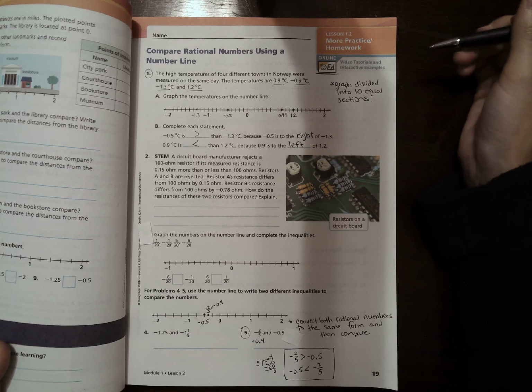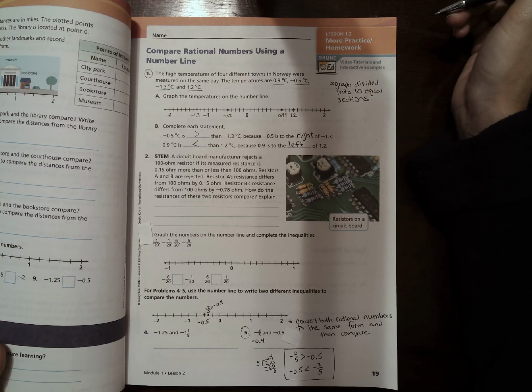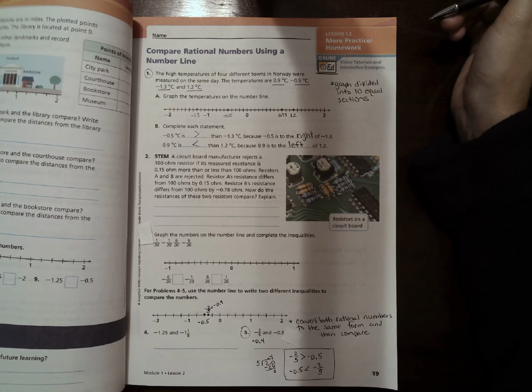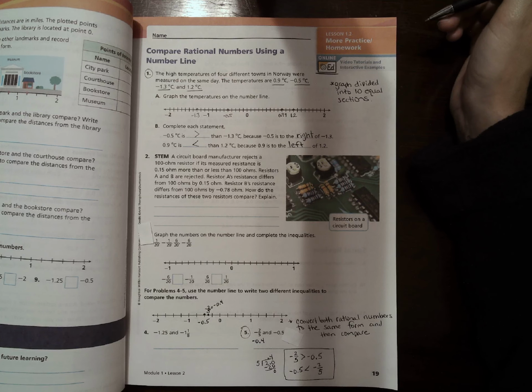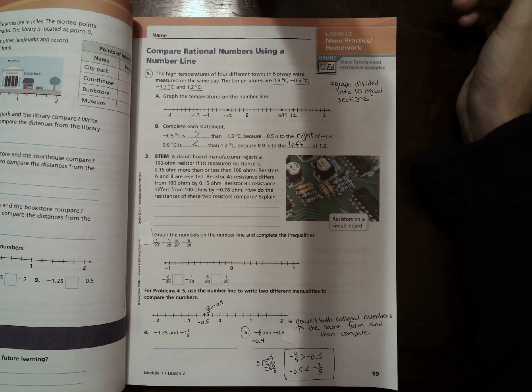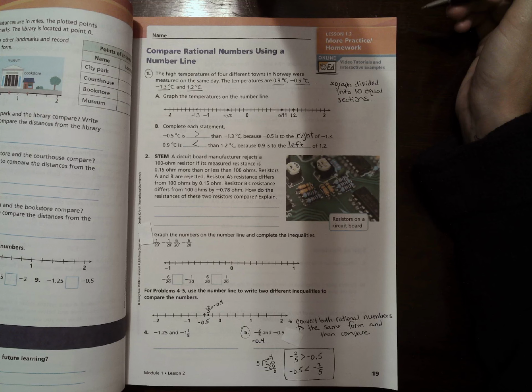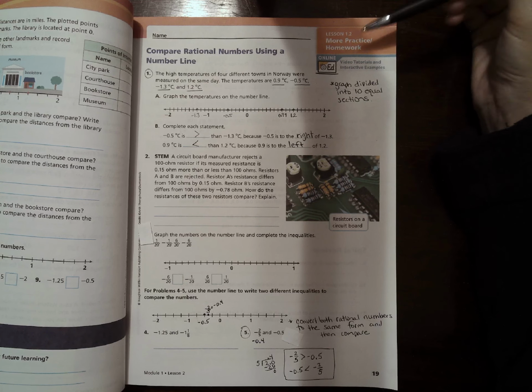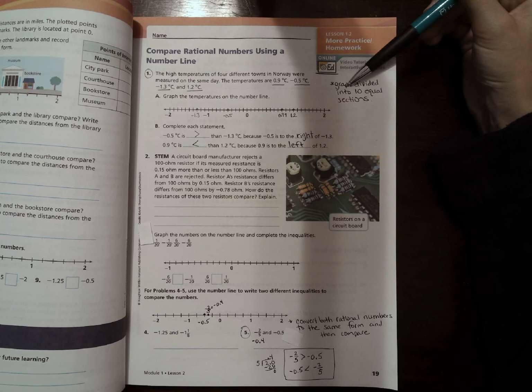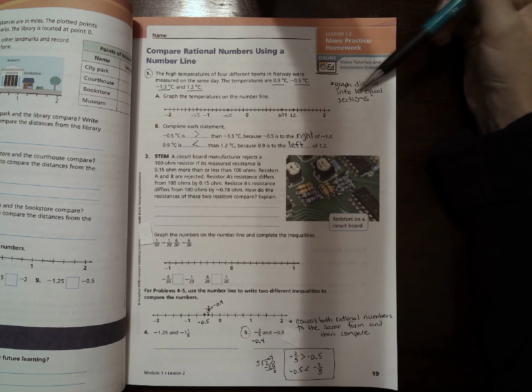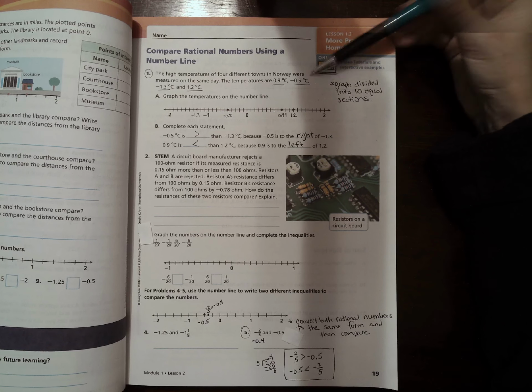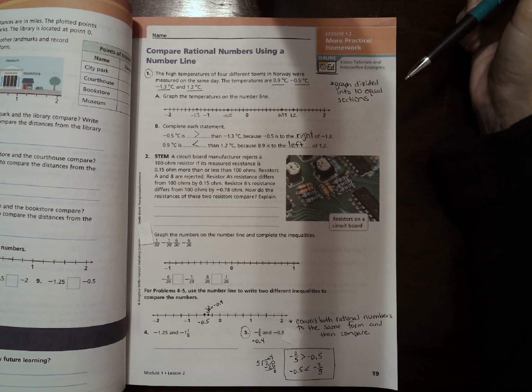Number 1. The high temperatures of 4 different towns in Norway were measured on the same day. The temperatures are 9/10 degrees Celsius, -5/10 degrees Celsius, -1 3/10 degrees Celsius, and 1 2/10 degrees Celsius. I put a little side note over here, and it says the graph is divided into 10 equal sections, so that'll help us to graph our temperatures. So graph the temperatures on the number line.